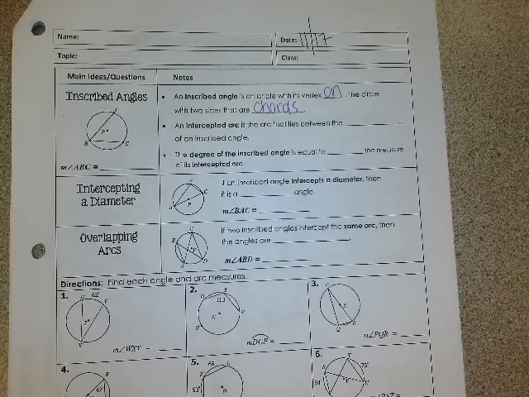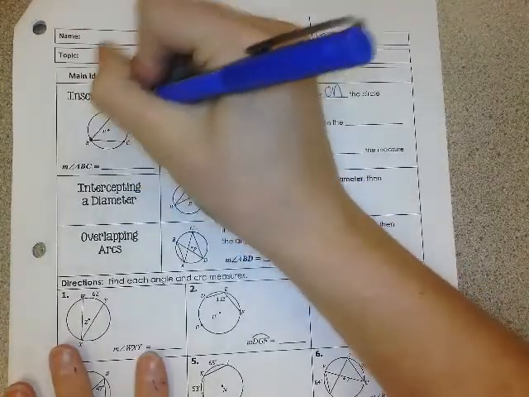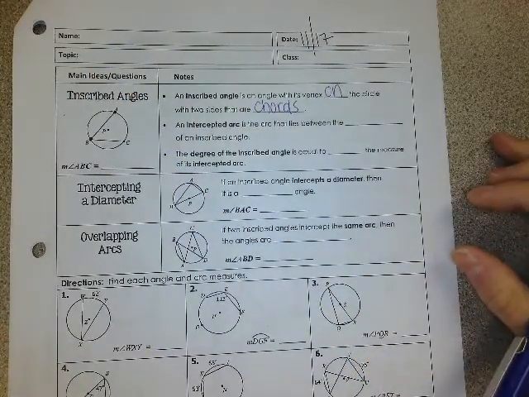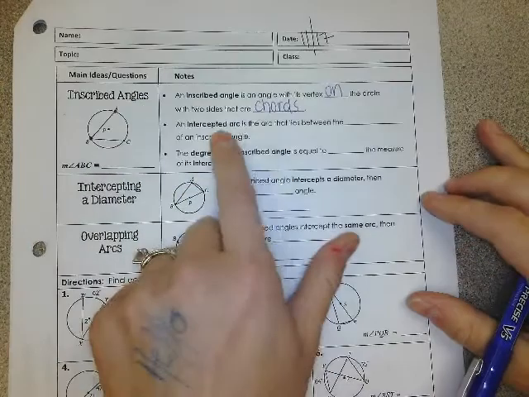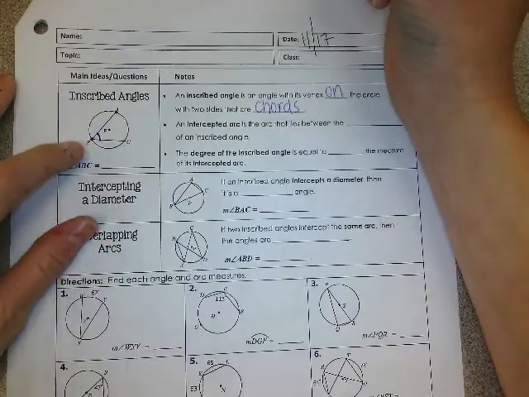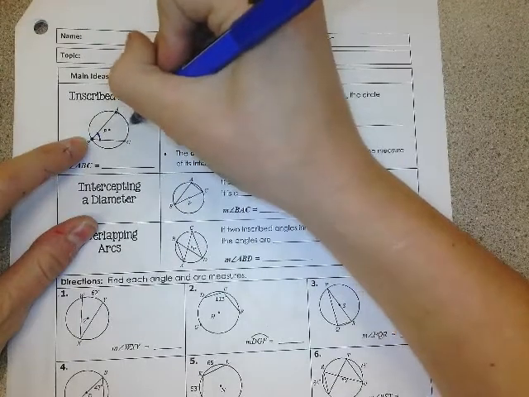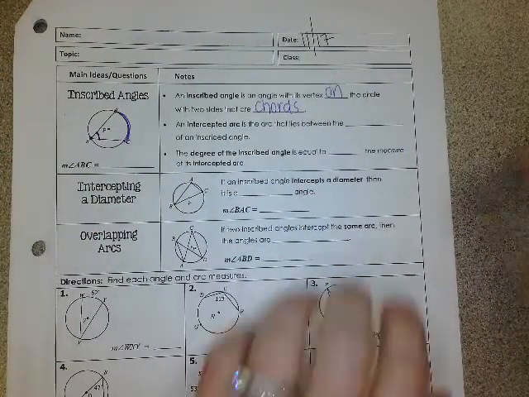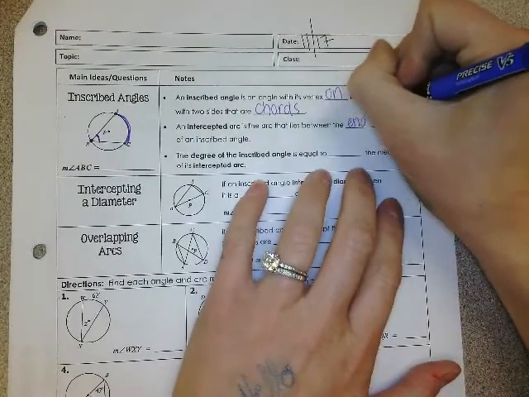All right. So we will learn about chords, but a chord is just a line segment whose endpoints are on the circle. Intercepted arc. So here's that inscribed angle. This is its intercepted arc, that lies between the two endpoints.